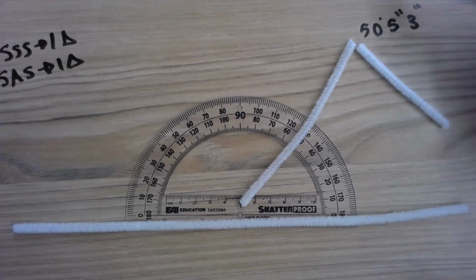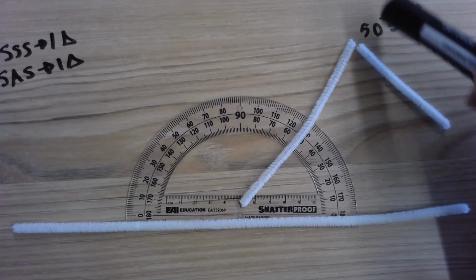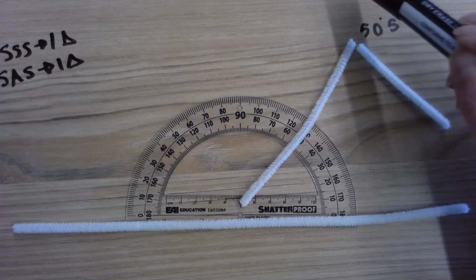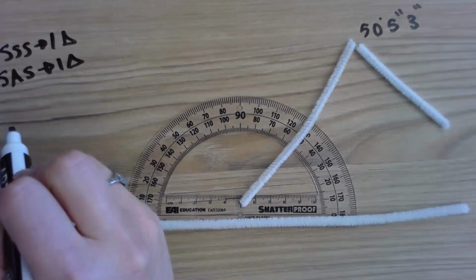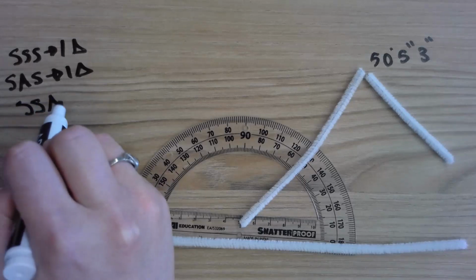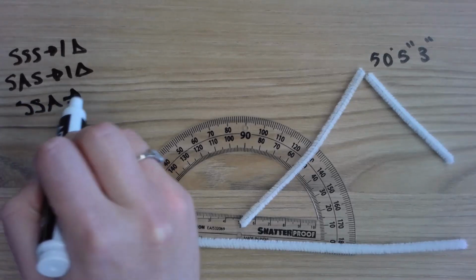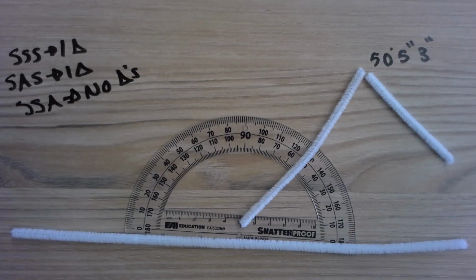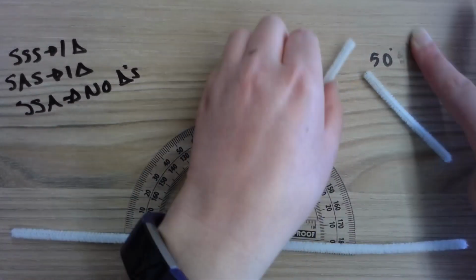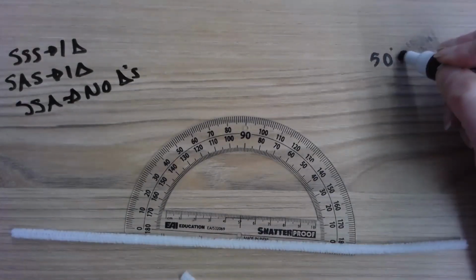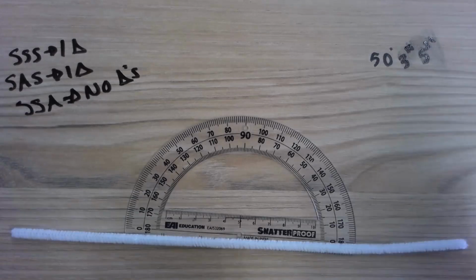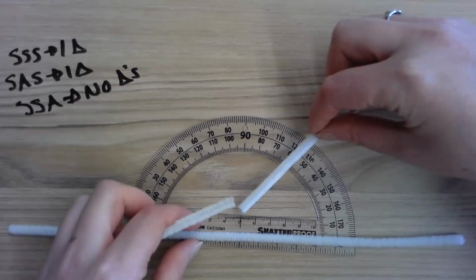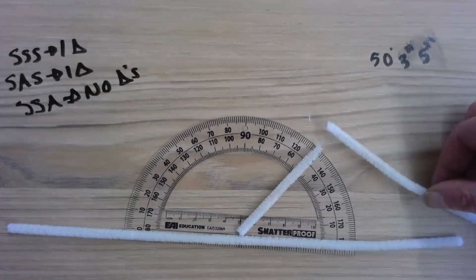So this is going to sound horrible, but if you notice, angle, side, side is not very good. So I'm going to write this as side, side, angle, okay? So side, side, angle right now gives us no triangles. Okay, well let's just adjust this. What if instead of doing my 5-inch and then 3-inch, I switched it so now it is 3 inches and 5 inches? So now I've got my 3-inch at the 50 degrees and my 5-inch.